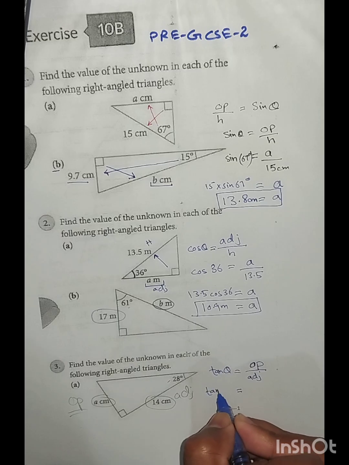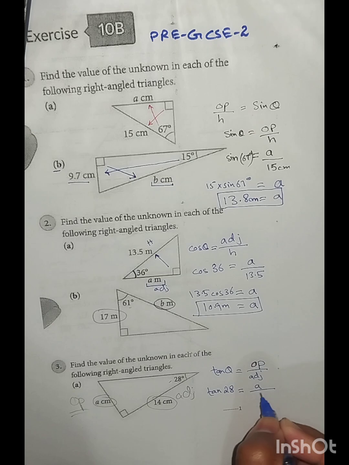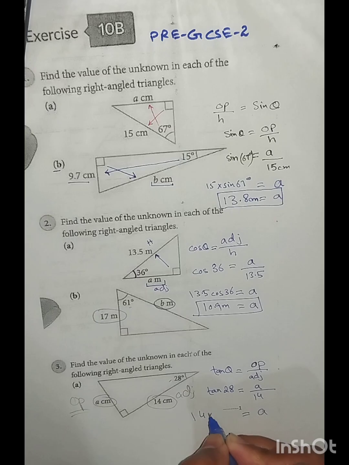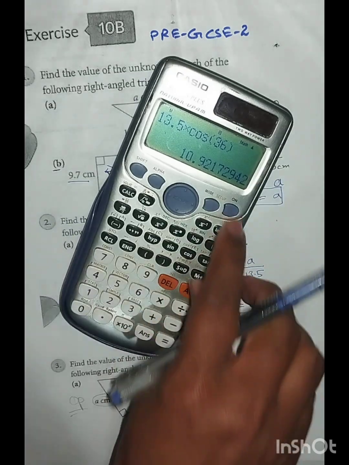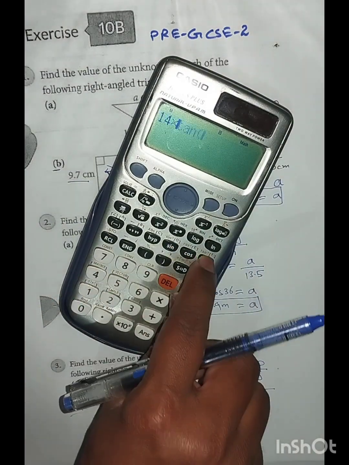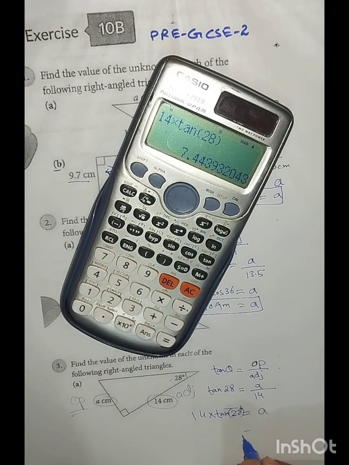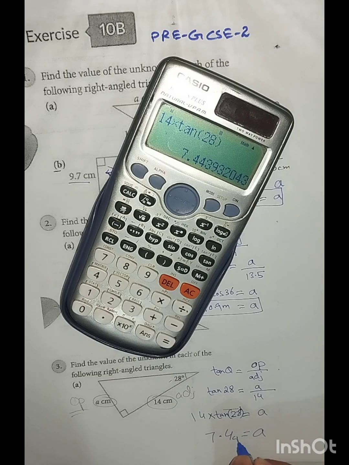Theta is 28, the opposite side is A, and the adjacent side is 14. So we can find A by multiplying 14 with tan 28. 14 multiplied by tan 28 gives 7.4. So the size of A will be 7.4 centimeters.